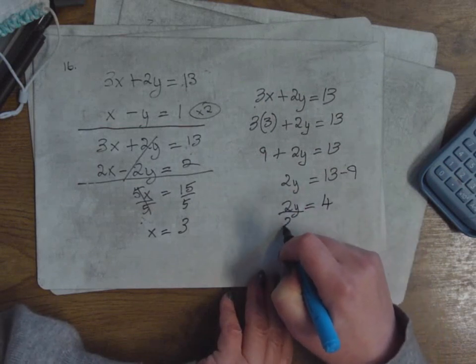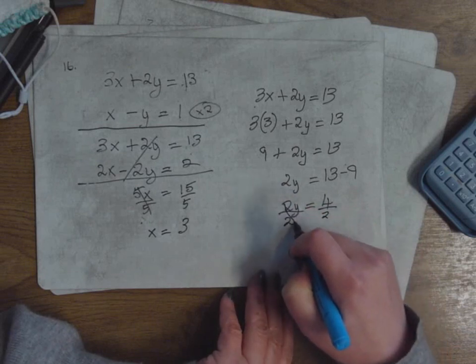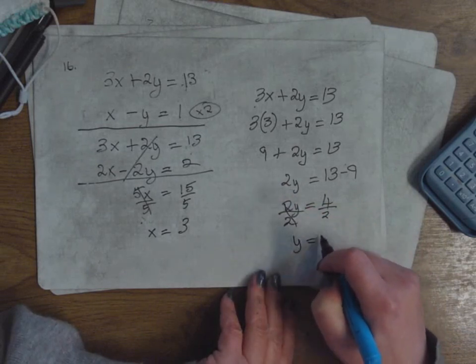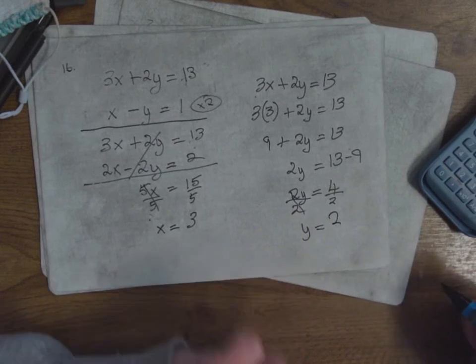There's a 2 stuck to the y, so divide each side by 2, and you get y is equal to 2. So here's your answer. X is 3, y is 2.